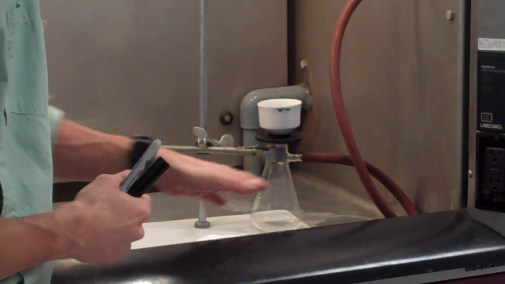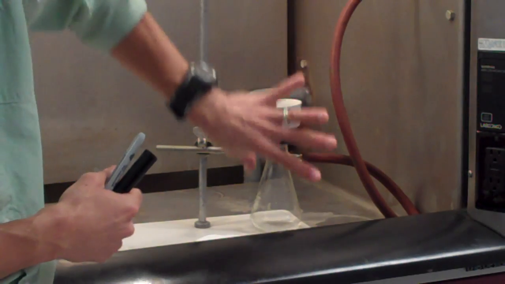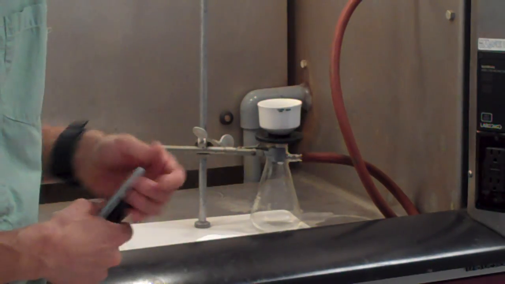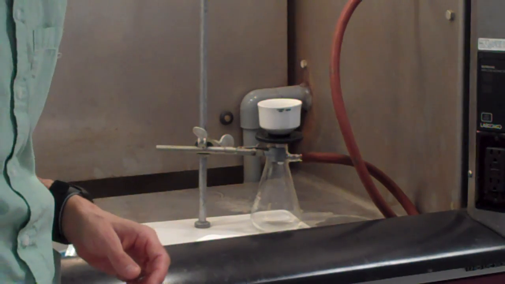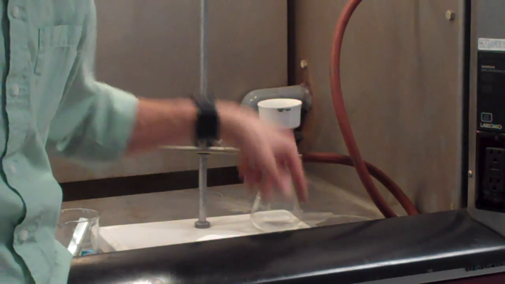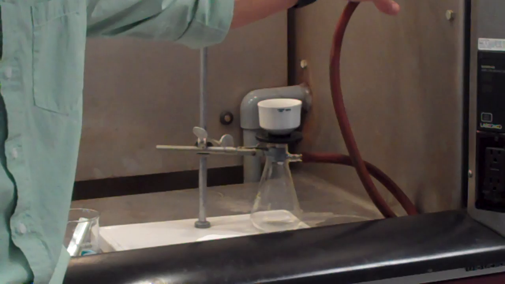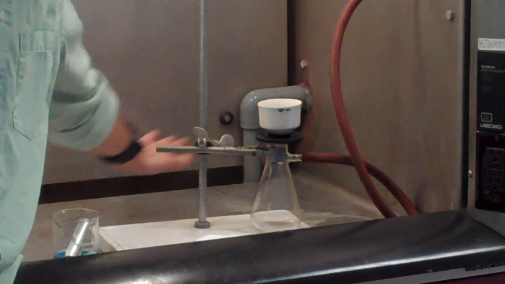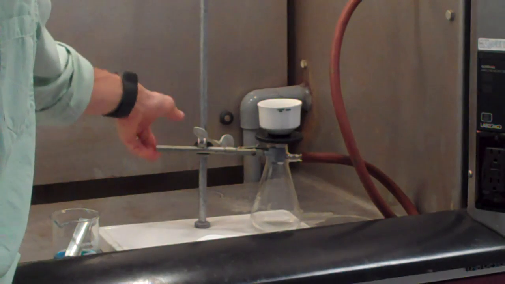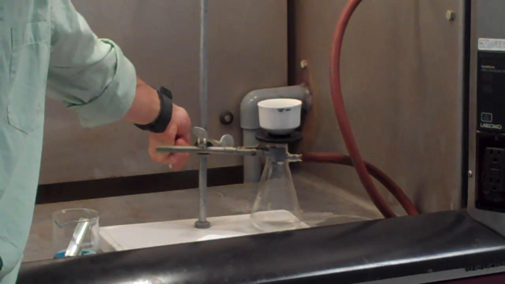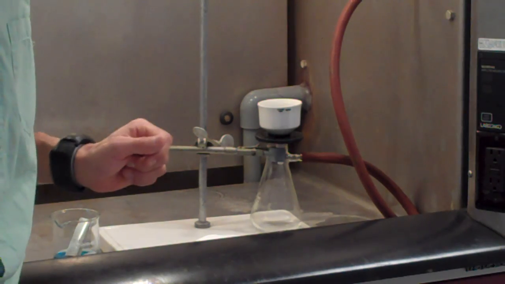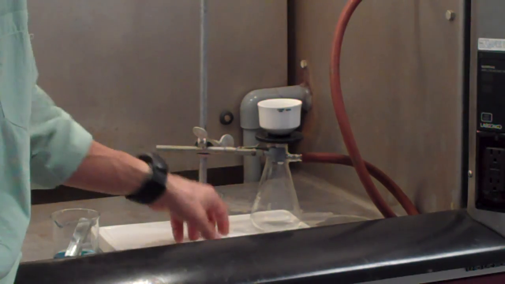That's because the hose tends to want to twist the filter flask, and so it would fall over in the midst of being used. And then this hose is connected to a vacuum line. In your hoods in the lab, the vacuum lines will be at the back of your hoods, so look for them there. And there's a knob, or a lever, that you would use to turn on and off the vacuum.